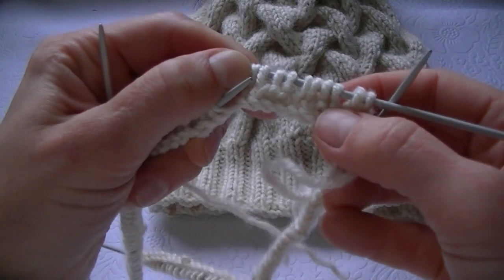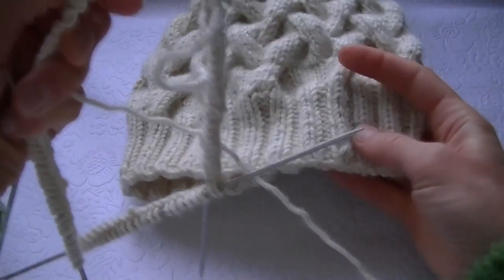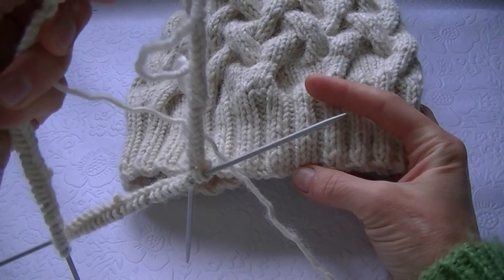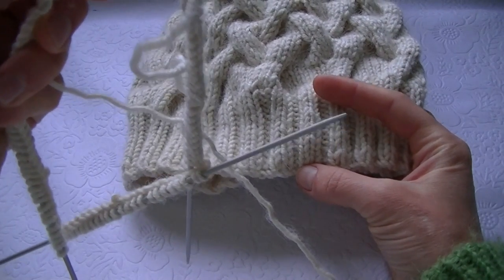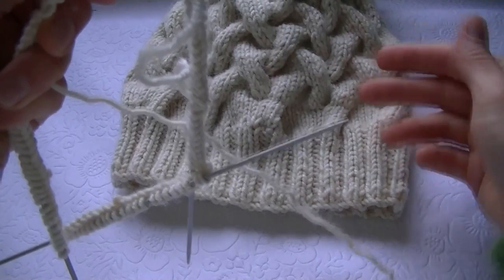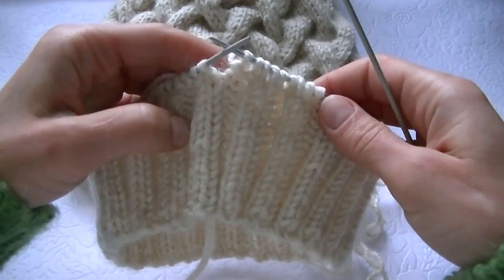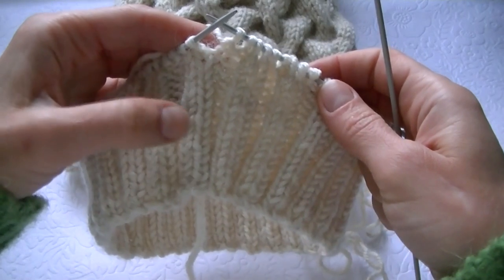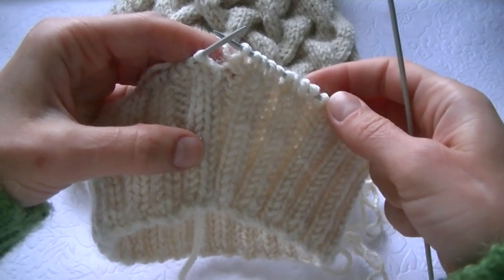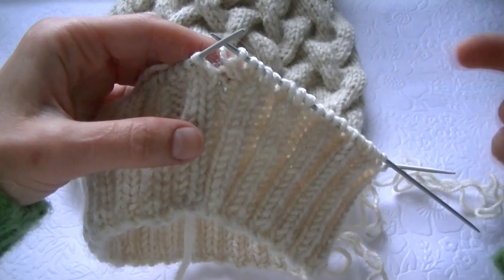The second row we knit according to the pattern, 2 knits, 2 purls. We knit about 5 centimeters of the rib. You can knit more, then your rib will tuck. We have knitted a rib with about 15 rows in it, and we knit our pattern further.